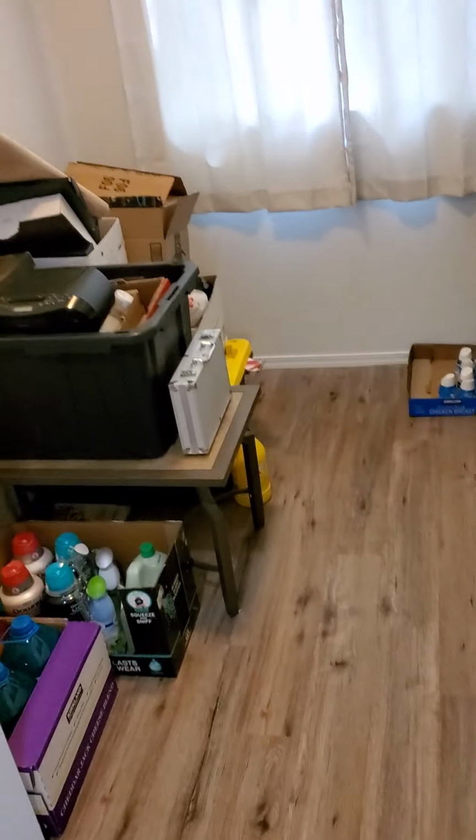As you can see, painted all the walls. We installed this door with the wall that got put in. This used to be a closet, but it got turned into a new bedroom. And then we did all the floors.